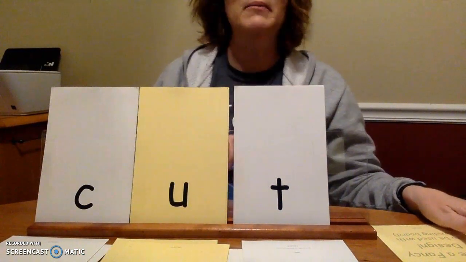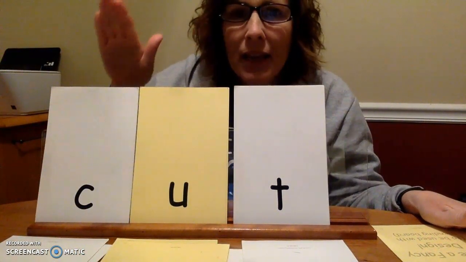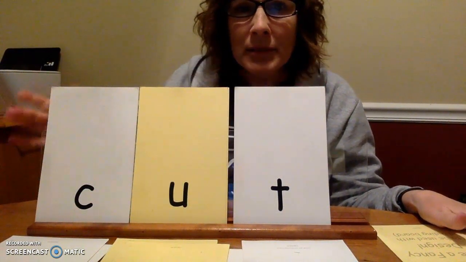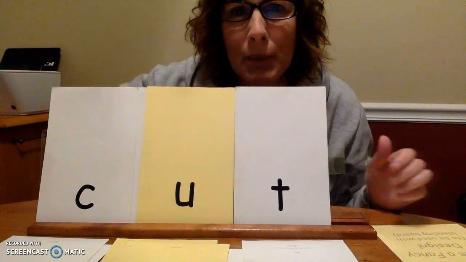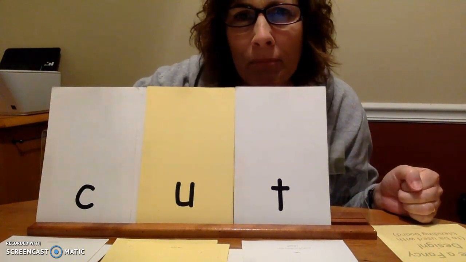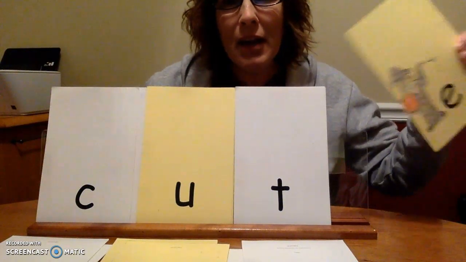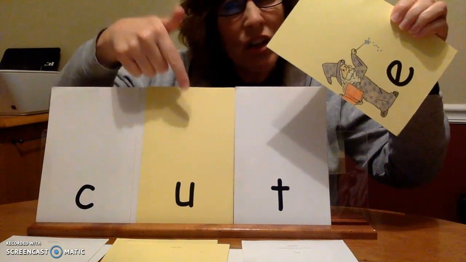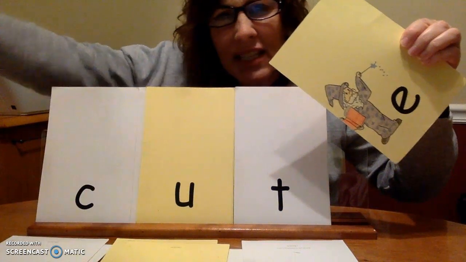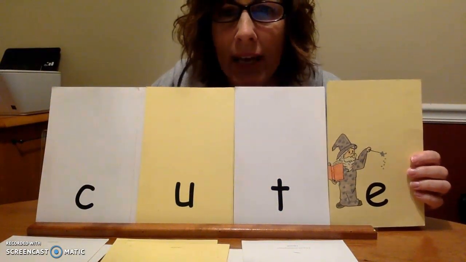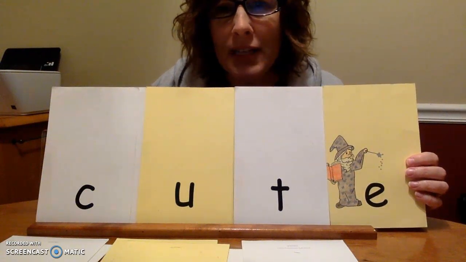Okay, let's try this one. Blend it with me. Cut. What do you think it's going to be when magic E comes along? Let's see. So magic E comes, gives all of his power to that U so he can say its name. He sits here on the end nice and quiet. Let's see what the word is now.